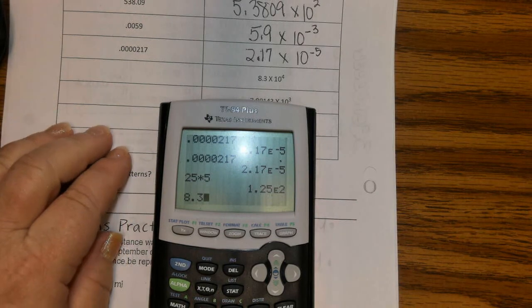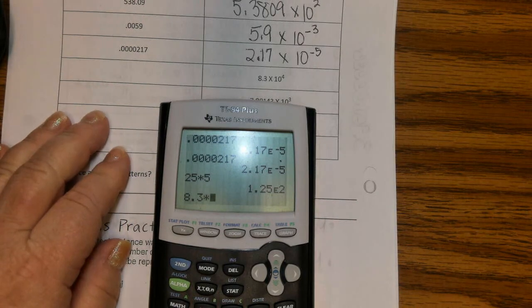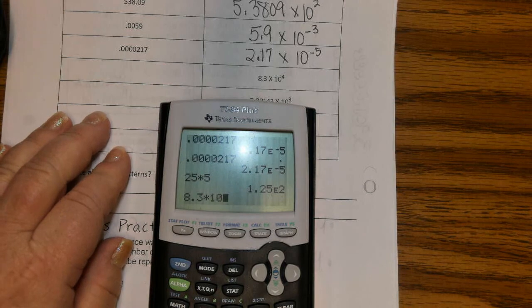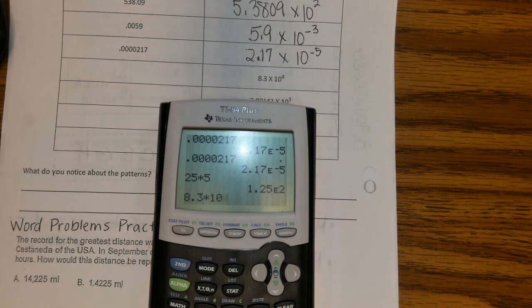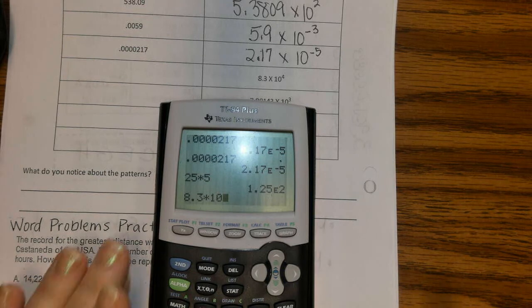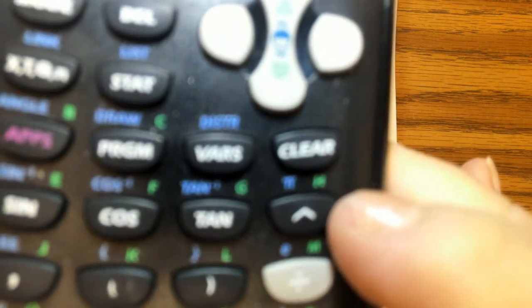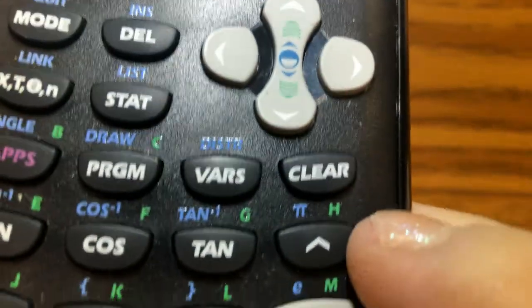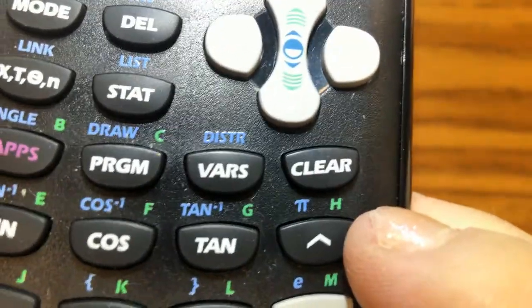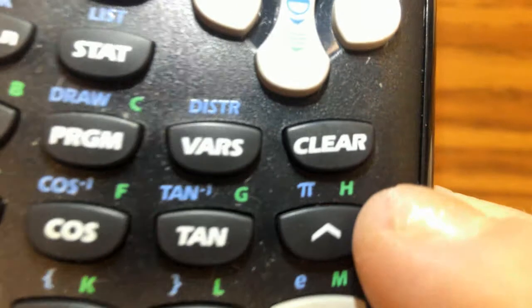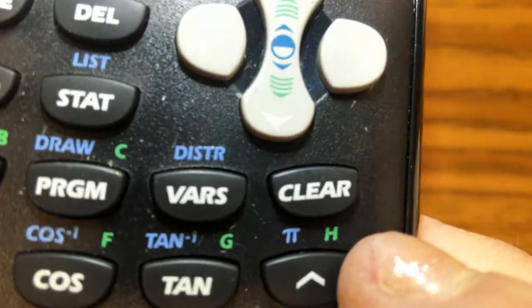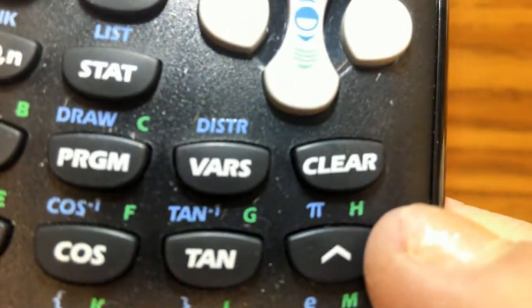8.3, you're going to put in the multiplication sign, times 10. Now, there's a button, and it looks like a Chinese hat. I call it the Chinese hat, and I'm going to get right up on top of it. It's the power up button. I'm not racist, it just looks like one of those hats that they wear in the rice field. So you're going to hit the power up button.